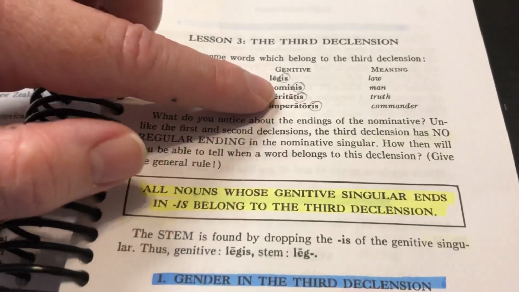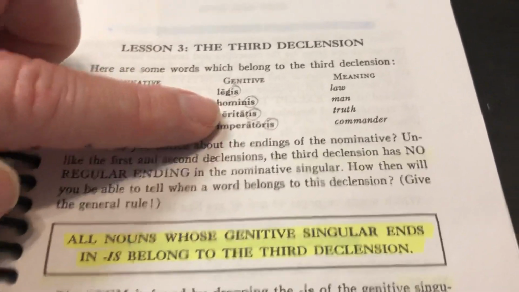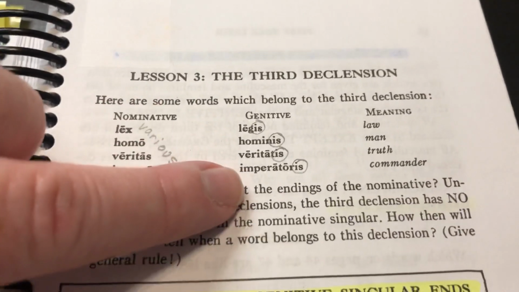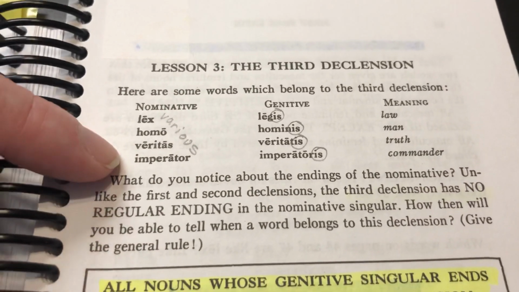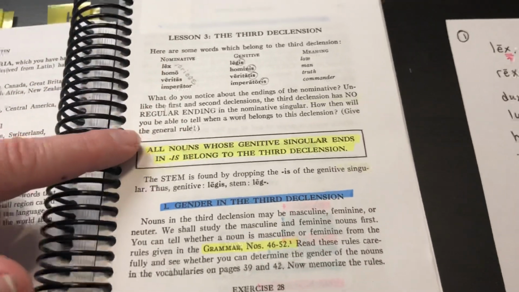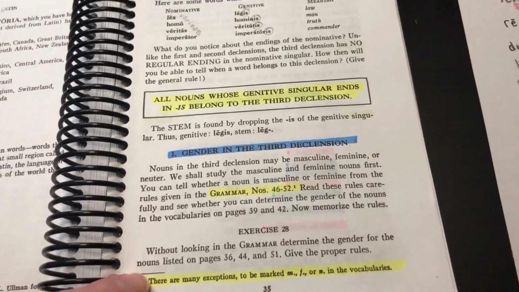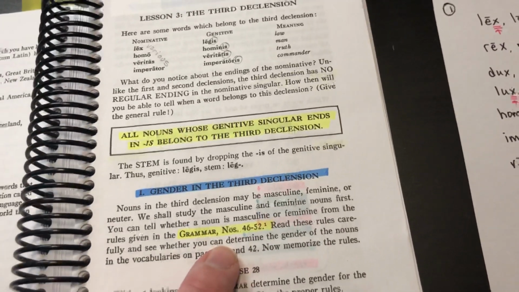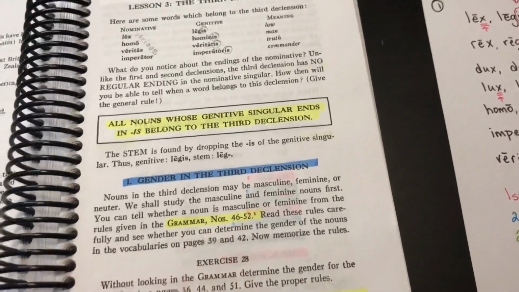I did have them mark up their textbook like this to identify that the -is makes it third declension, and that's the genitive singular, and the nominative singular is various. So we took turns reading all the way down until we got to here, and we discovered that we would have to understand these rules in order to understand the genders.